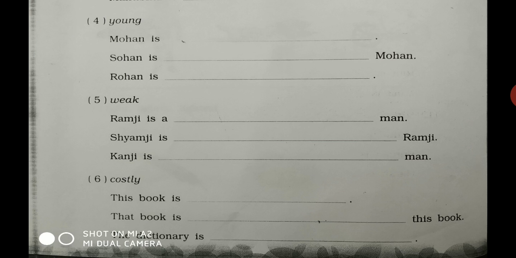Number 4, young. Mohan is dash. Sohan is dash Mohan. Rohan is dash. In the first sentence, only one noun is there, so the positive form of the adjective, which is young, would be the answer. Next, Sohan and Mohan are compared here. So what will we do? Yes, we will write the comparative form with than.